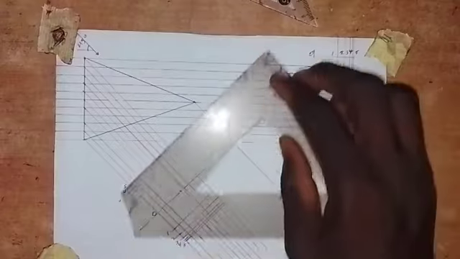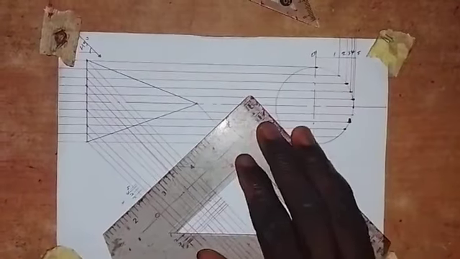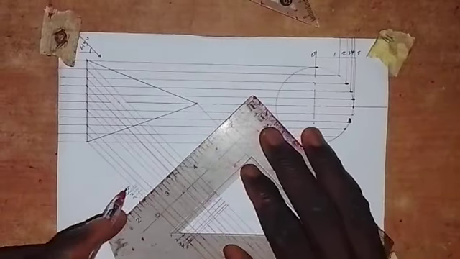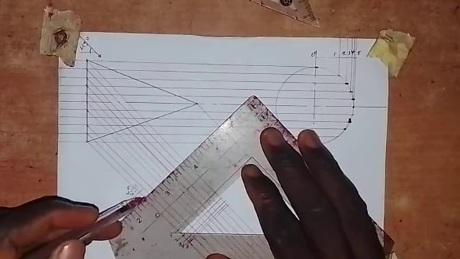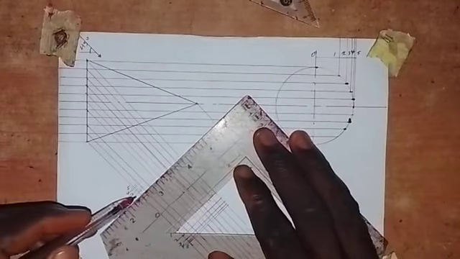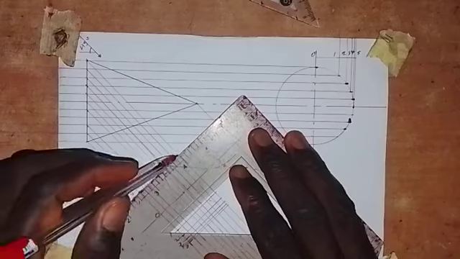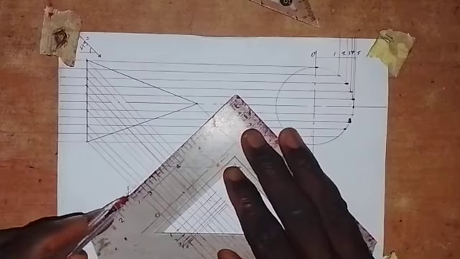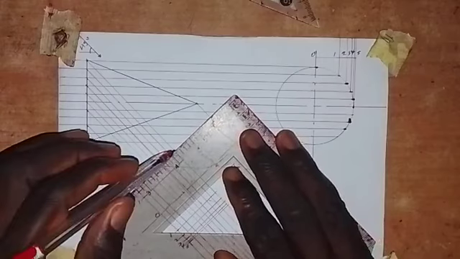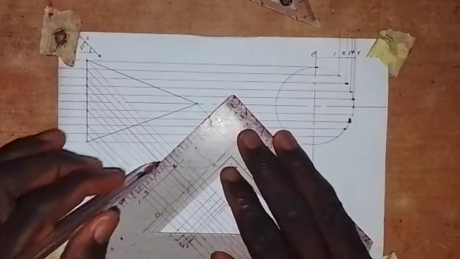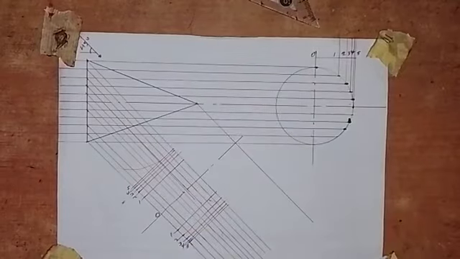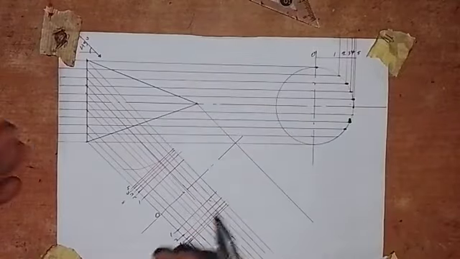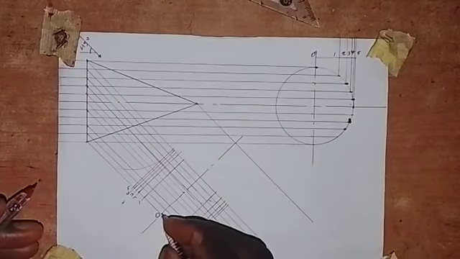Then coming to this side, we also transfer this point to the other side, and this point, and we transfer this point to the other side. Okay, so we have this. All right, so then the next thing that we are going to do is to locate the point where they meet. Okay, this is 0, so just follow me.